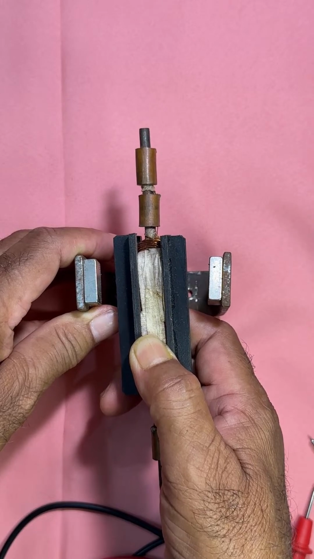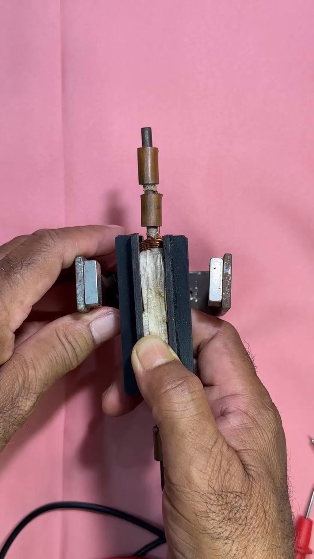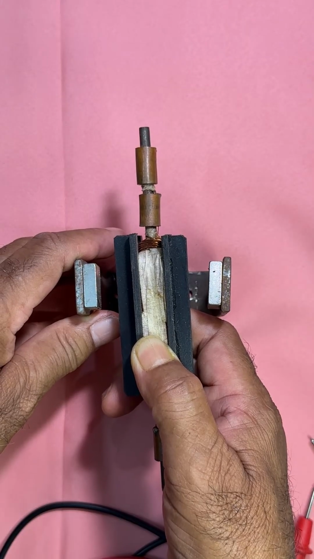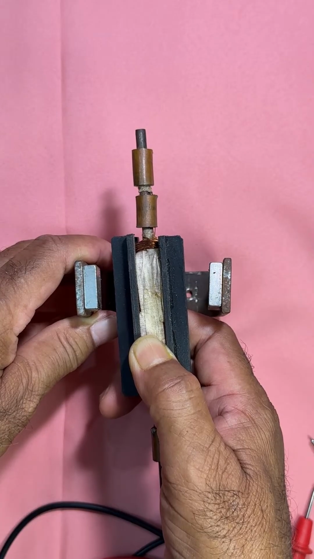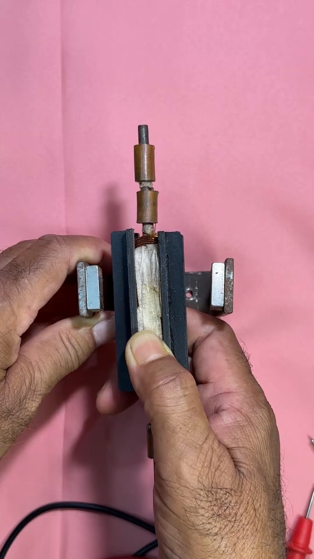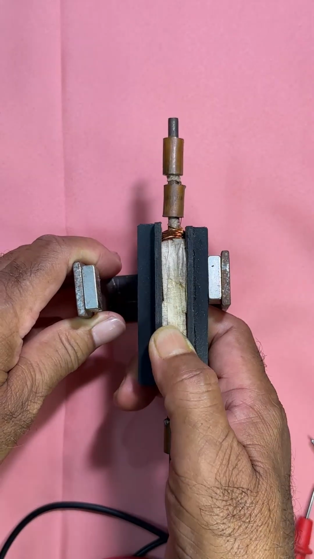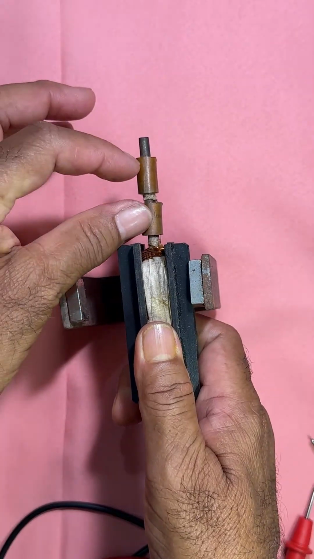So this is the idea of how current is generated using the conventional steady mechanism. In between a pair of magnets, your armature should rotate. And when it rotates, you will be measuring the terminal potential.